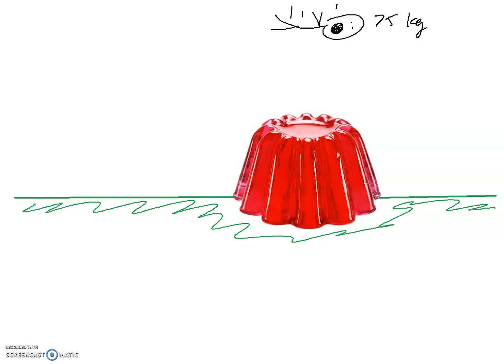So here we go with some more work and energy type stuff. In this situation here we have a 75 kilogram person falling, and they're going to land on a giant blob of jello, because if you had the chance to fall into a giant blob of jello, wouldn't you do it? I would. So anyway, he's going to fall, and he's 75 kilograms, and let's say he falls 16 meters. So it's a pretty far distance.